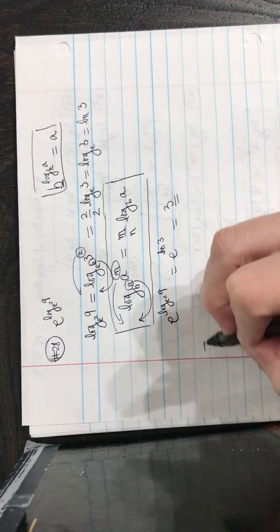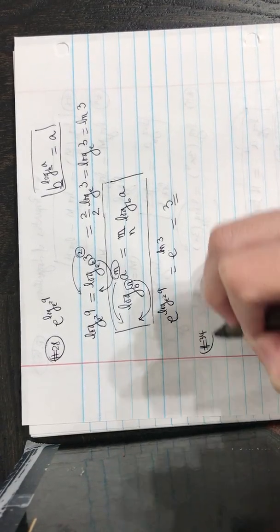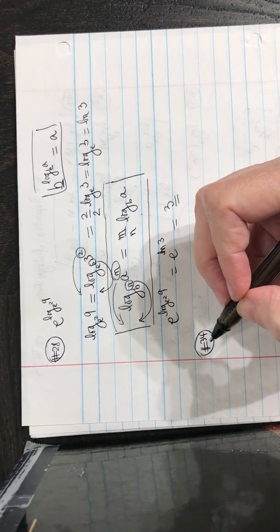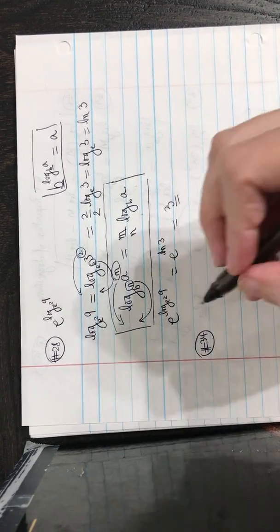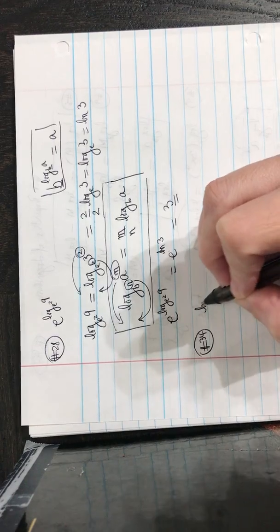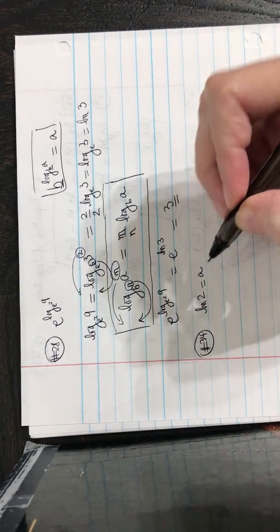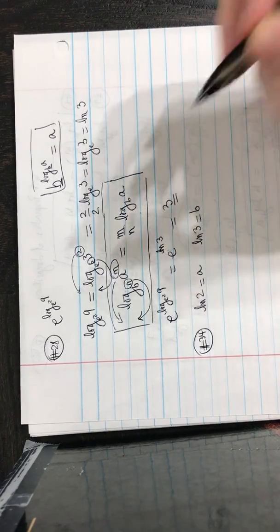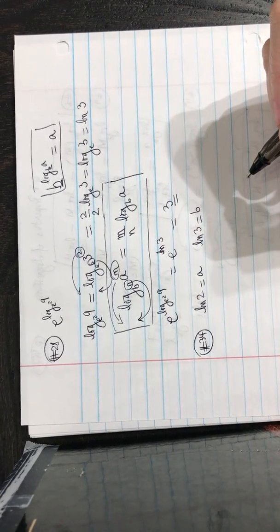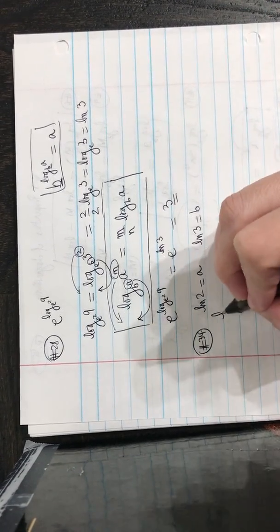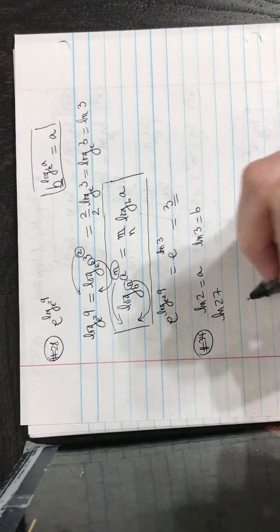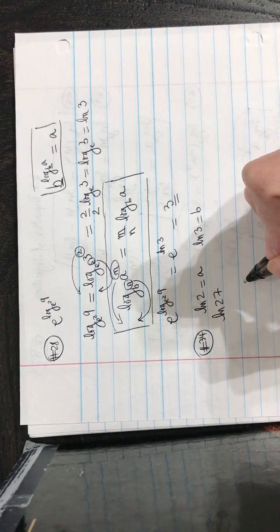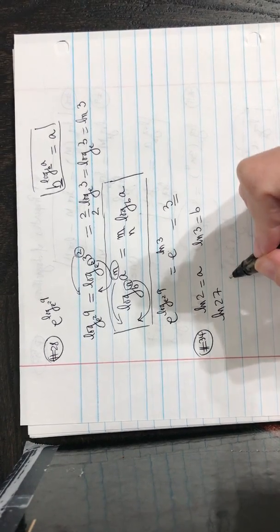Now we move on to number 34. For number 34, it says, knowing that natural log of 2 equals a and natural log of 3 equals b, find natural log of 27. It says use properties of logarithms to write each logarithm in terms of a and b.